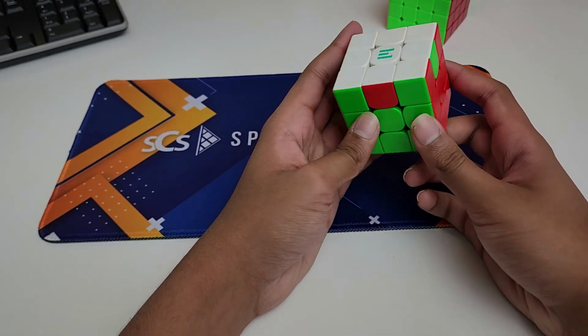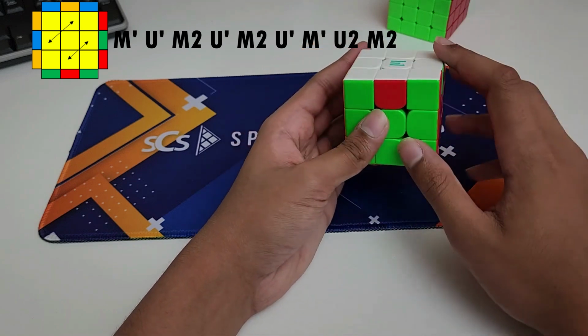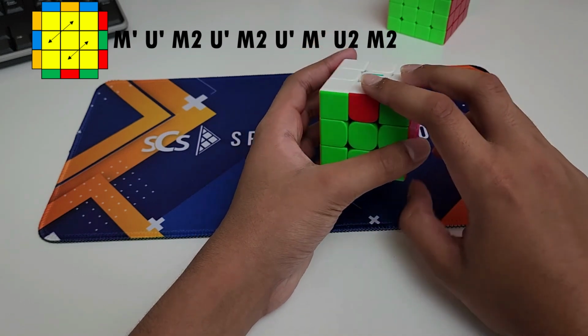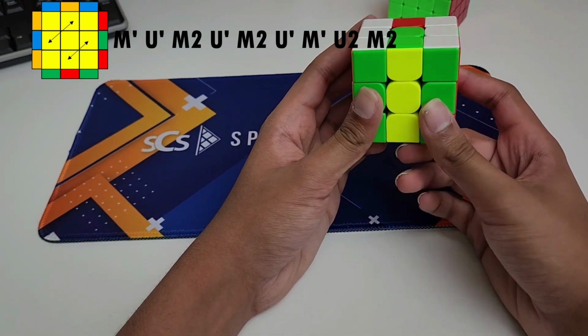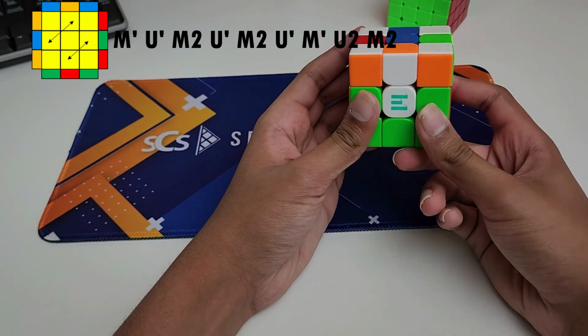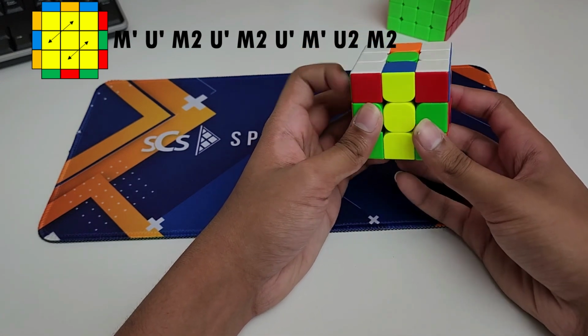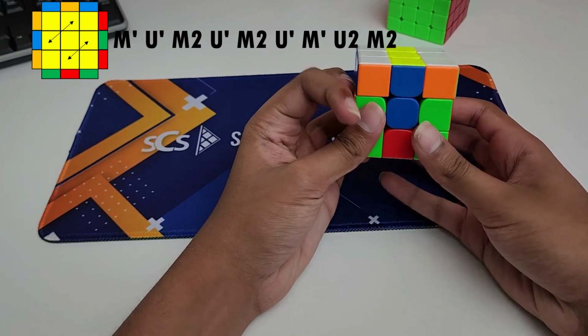So last up in this category is the Z perm, where the two sets of adjacent edges have to swap. The way I do this is by holding one of the sets that have to swap on the front and right, and doing this algorithm. Double flick there, and another double flick there, M prime with the middle finger, and double flick.